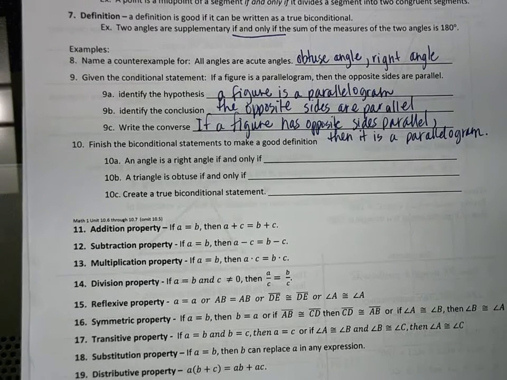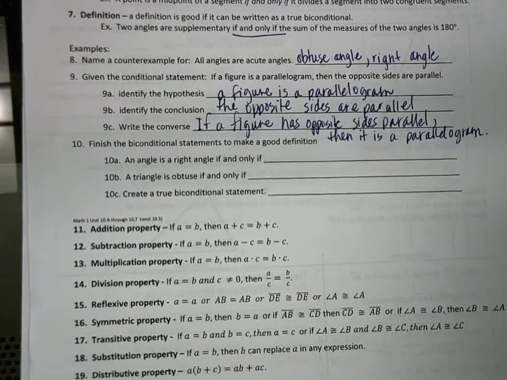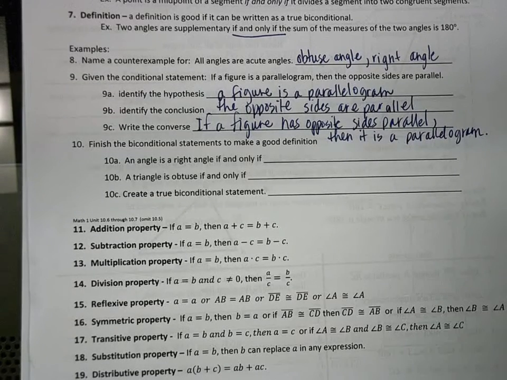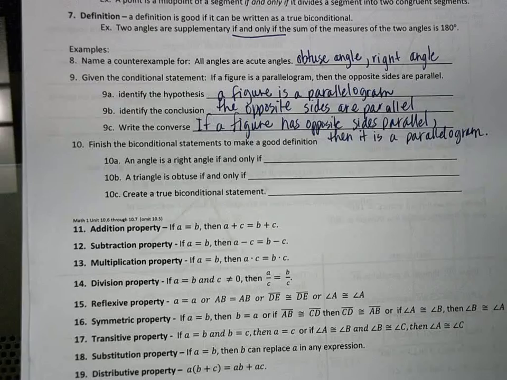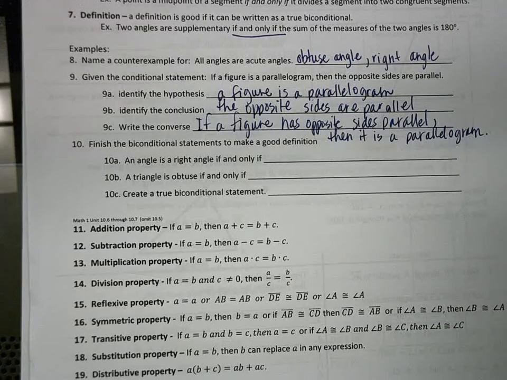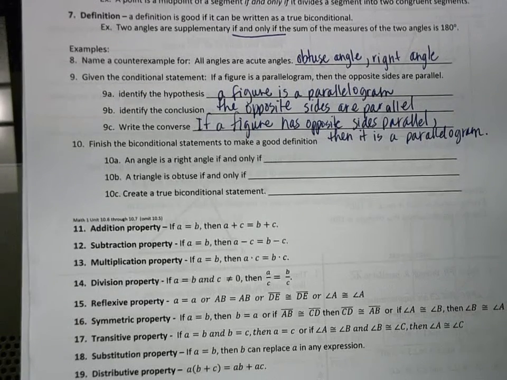All right, so finish the biconditional statements to make a very good definition. Okay? So, an angle is a right angle if and only if what? Talk in your groups before you write things down.